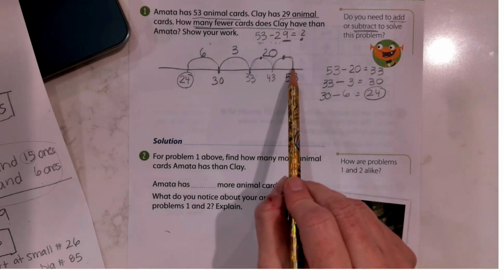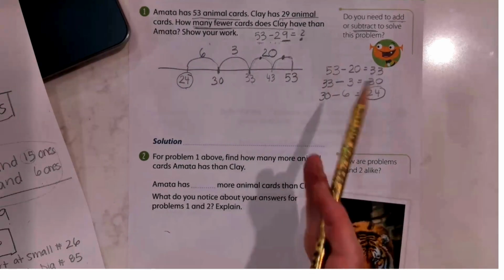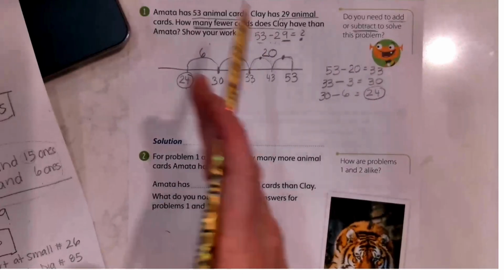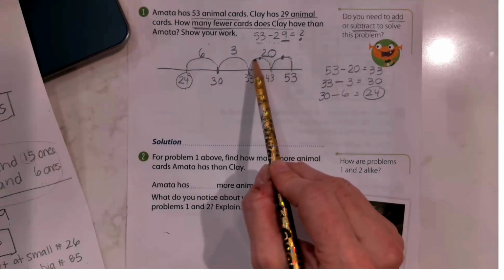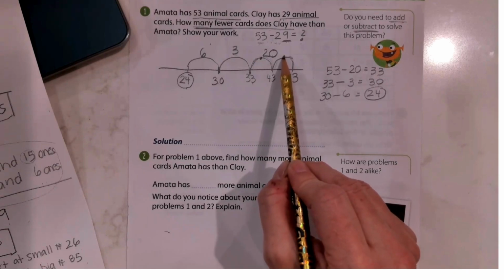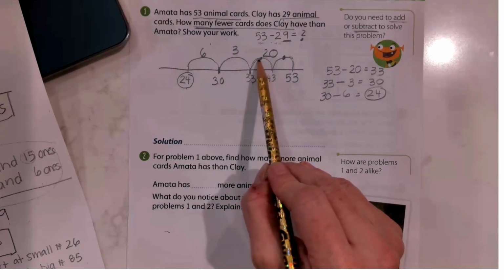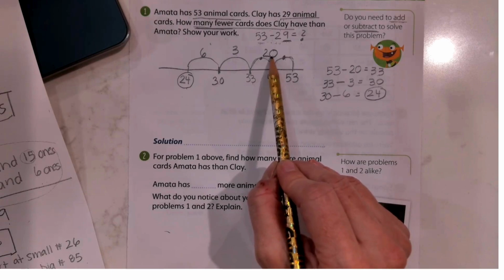I've noticed a lot of kids just do a bunch of jumps. Some of them aren't understanding that each jump, I call them little mountains. And then you count the top of the mountains. How many tops do you have? I have 2, which is 20. So I've made 20 jumps.